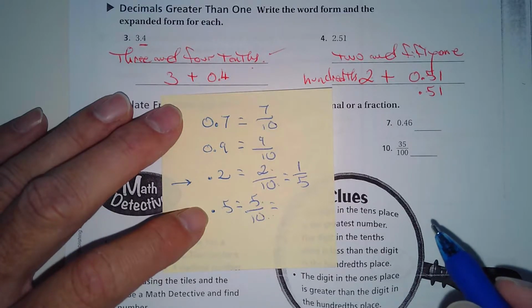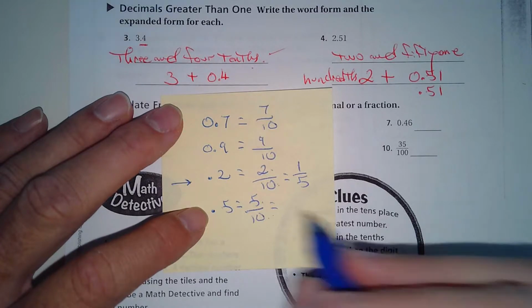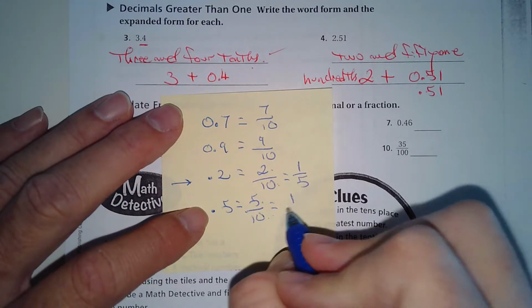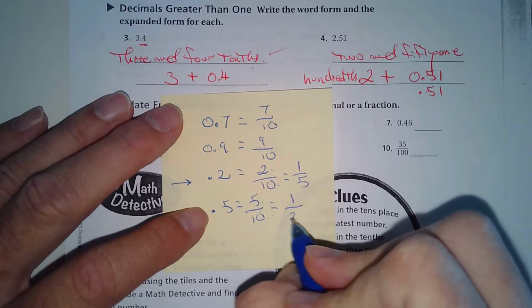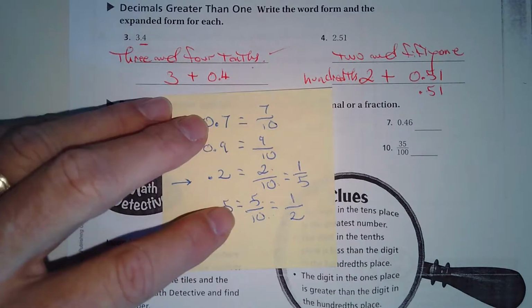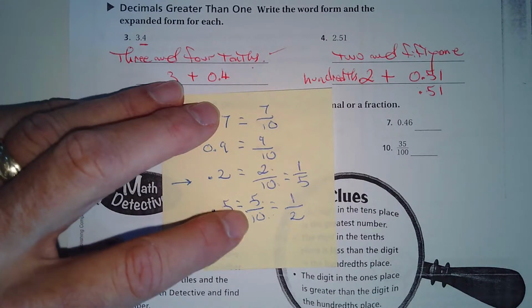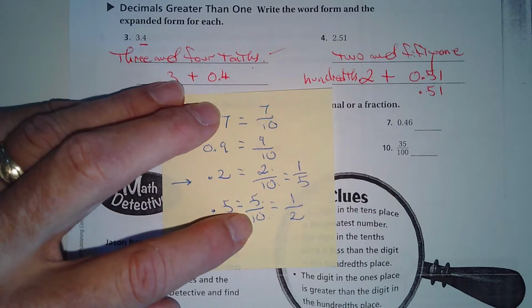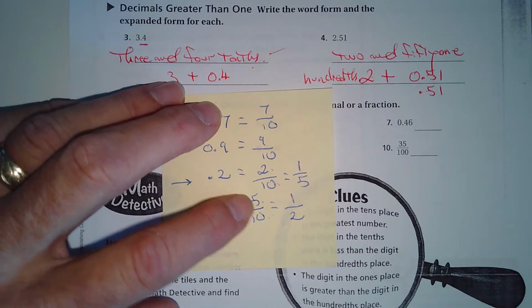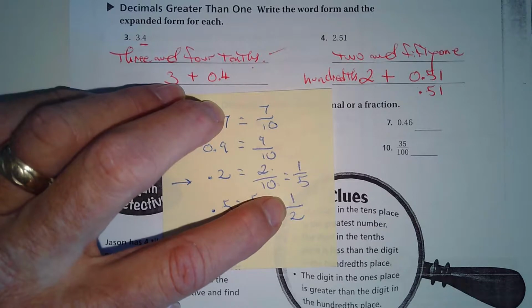Mr. Milmore, what do you think? 5. Yeah, 5 goes into 5 how many times? Once. And 5 goes into 10? 2. Okay. Anytime you see a fraction where half of the denominator is on top, it's always going to be 1/2. Let me show you what I mean.